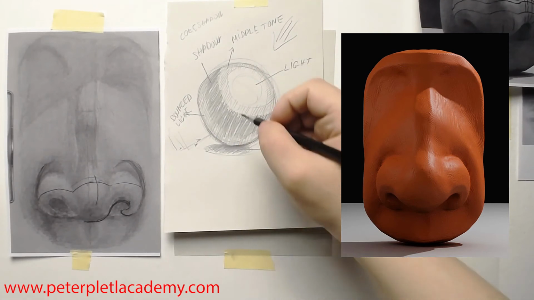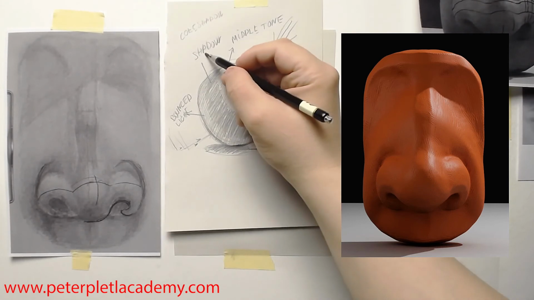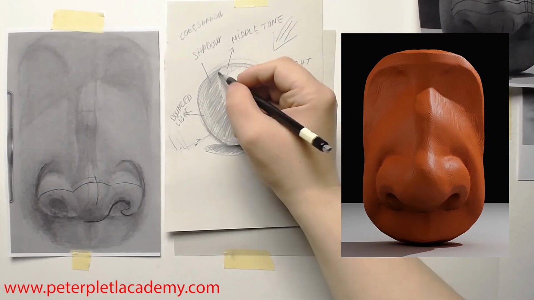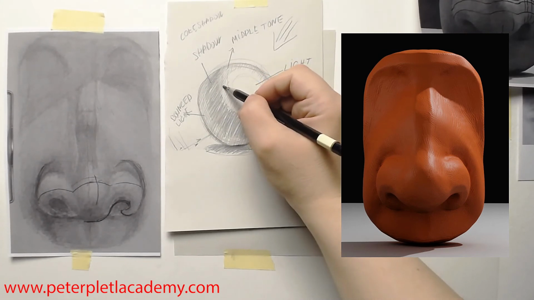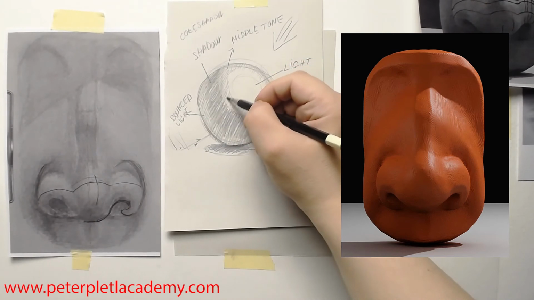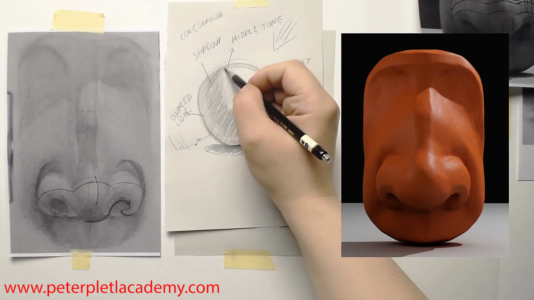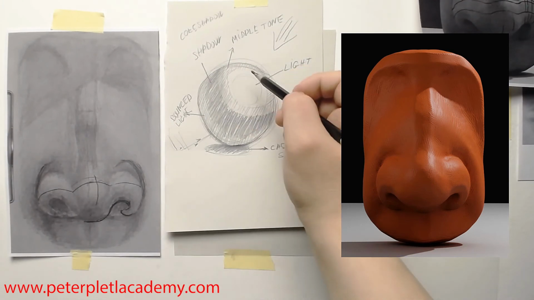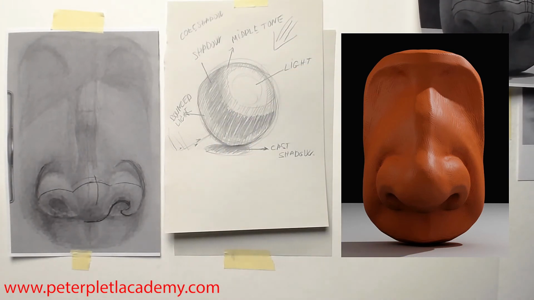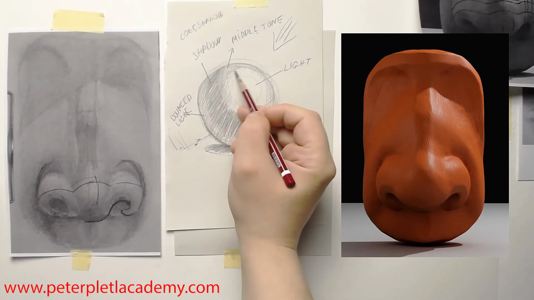After this, you need to know how to blend, right? The shadow or the core shadow needs to be blended with the middle tone. And then you will come with your pencil and you will start to blend those two values, right? As you can see on the upper side. Also the middle tone needs to be transitioned to the light.